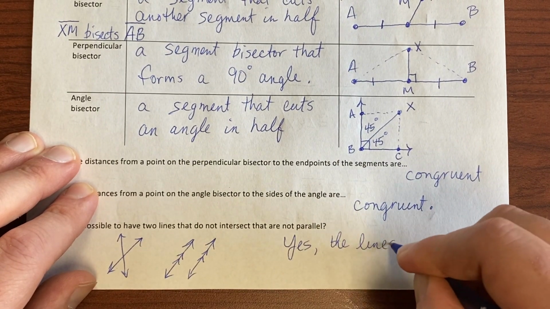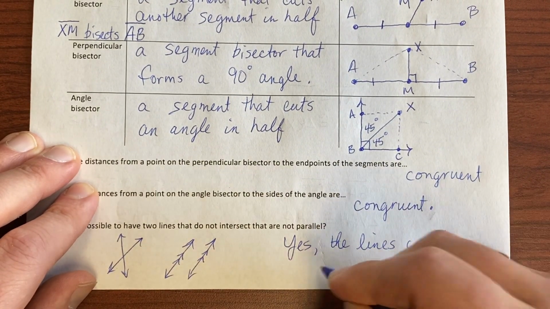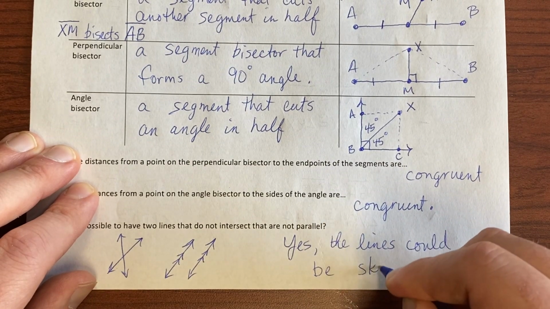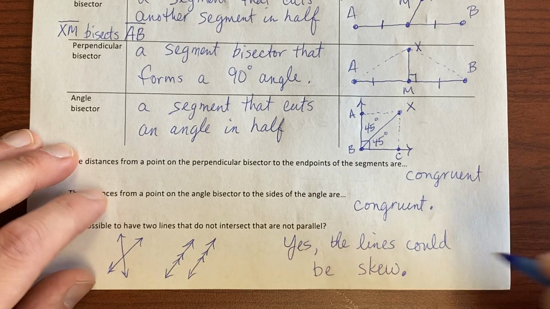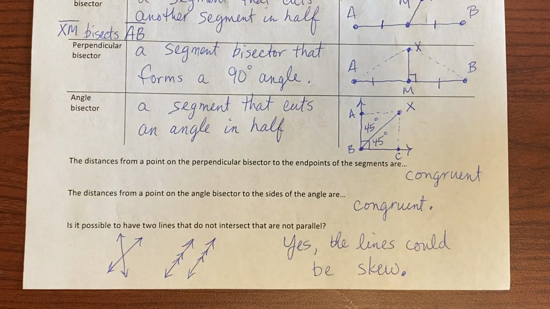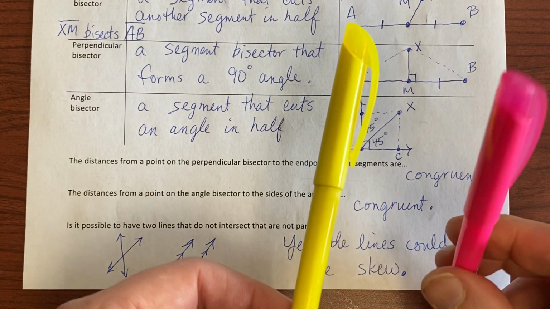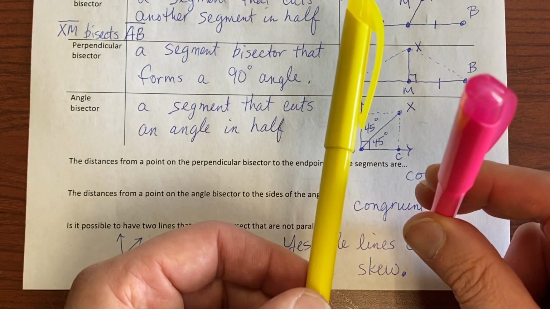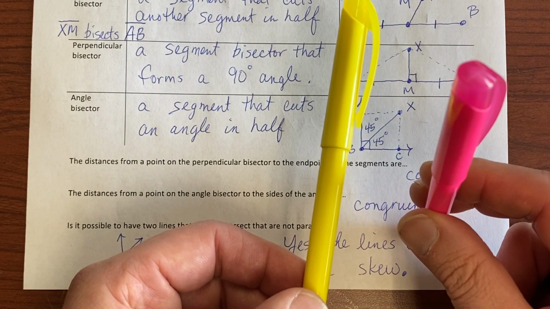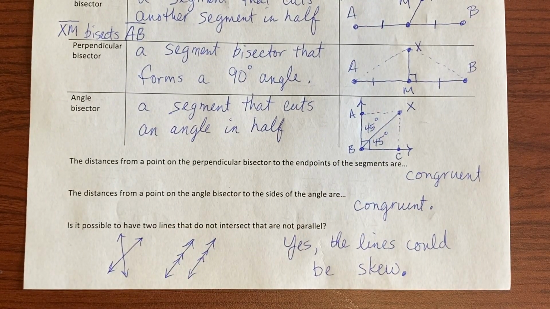The lines could be skew, S-K-E-W. Okay, and again, you can use pencils or pens and just kind of visualize how one of them could be going in this direction, the other one in this direction. They're not going to intersect, but they're definitely not parallel.